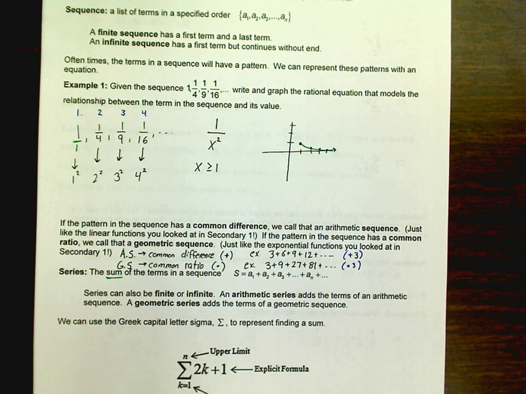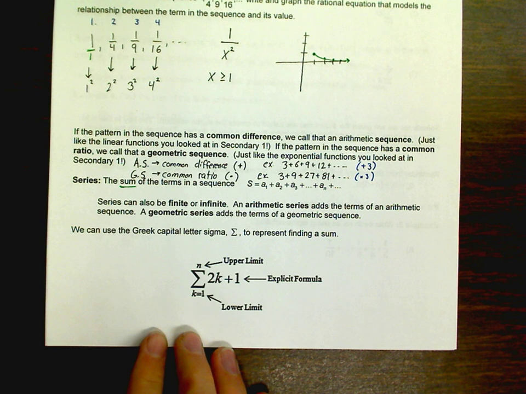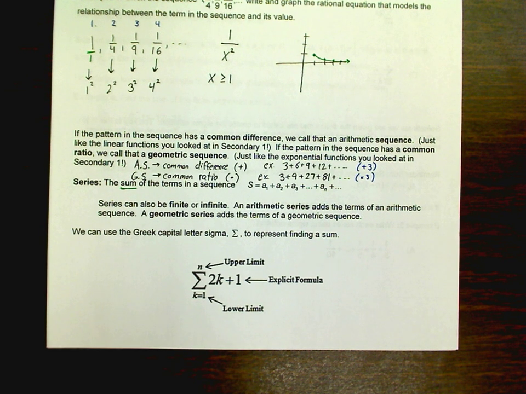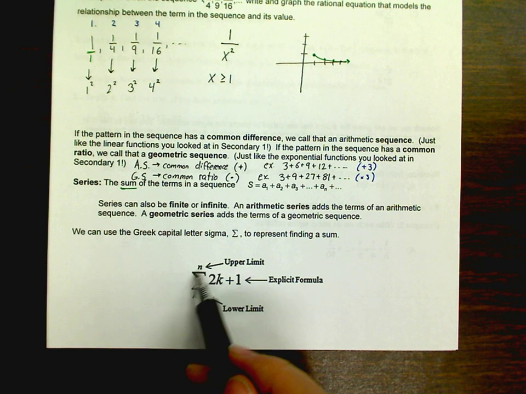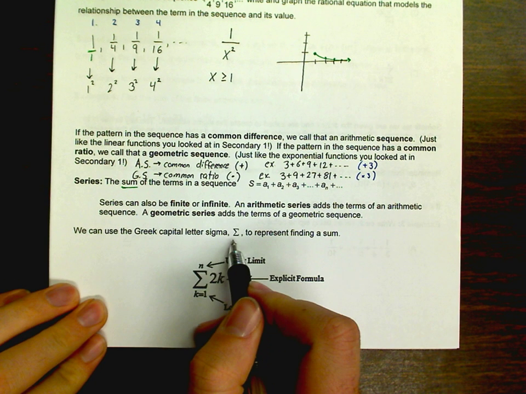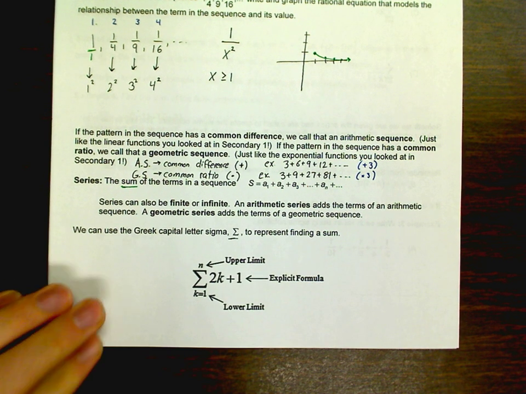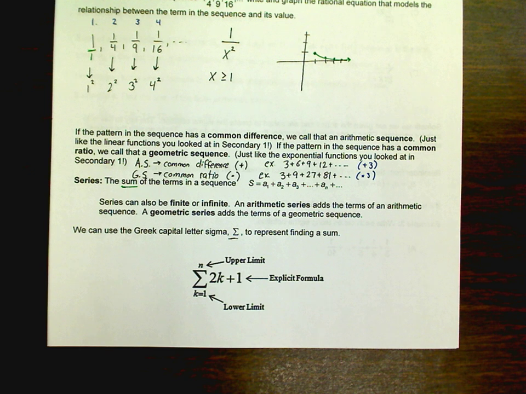So there's some notation that we need to go over here. This is sigma, capital Greek letter sigma. In the math world, it means that we are summing things up. It's also called summation notation. I think your homework uses that a little bit.